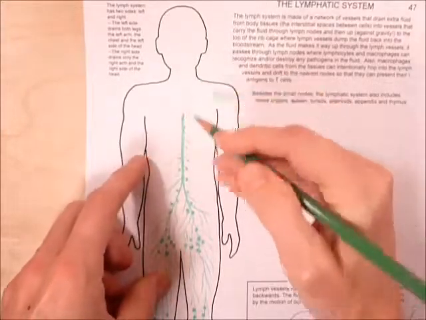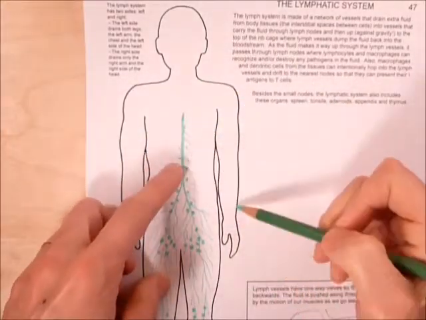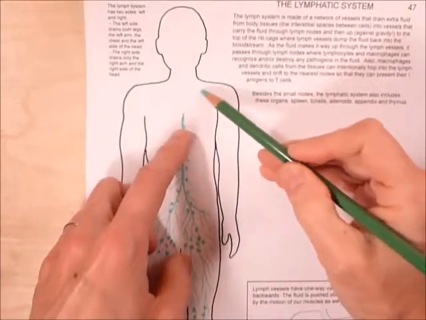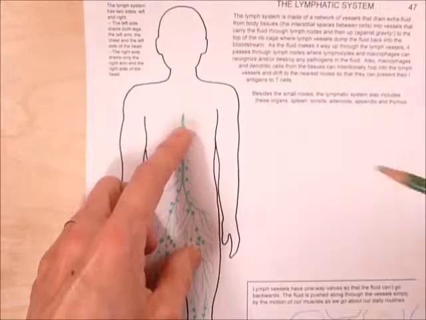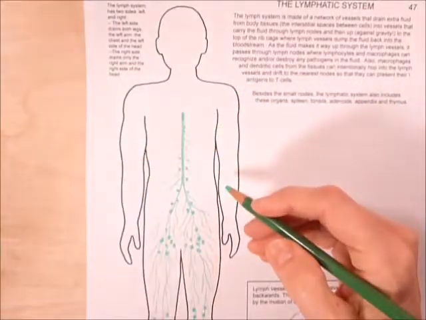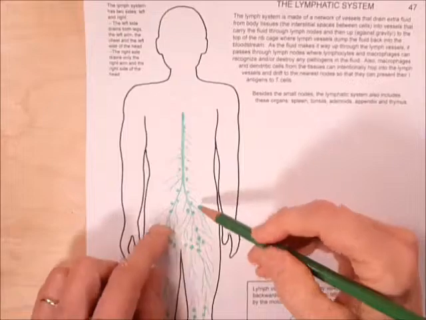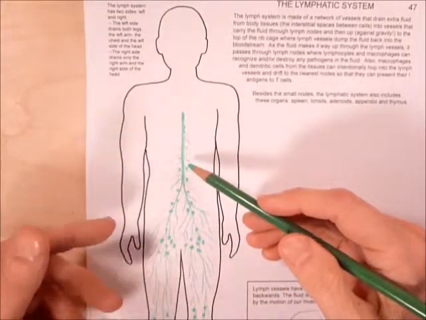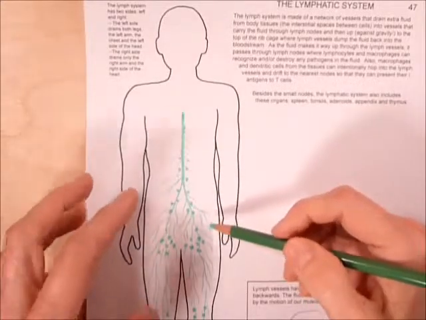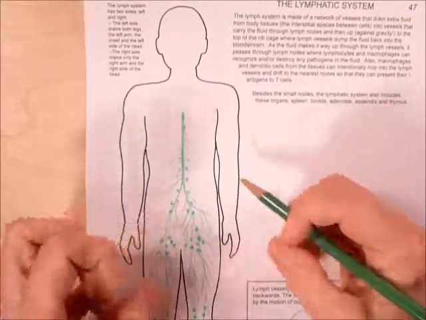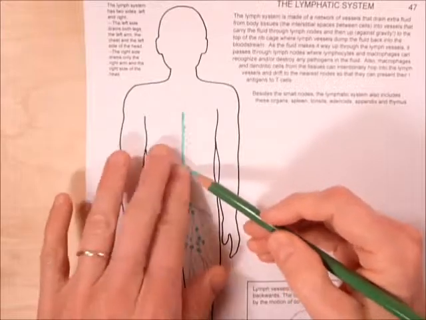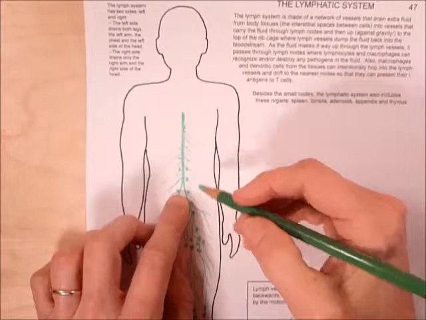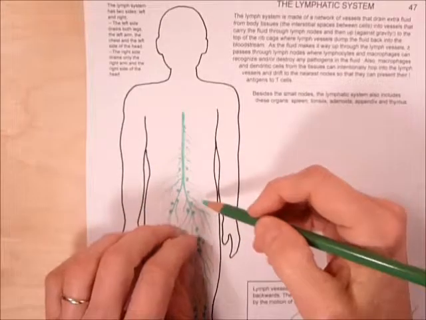Something interesting happens. The ones from this arm are all going to connect up to here, but let's draw what they're going to connect to. The lymph is going to work its way up, and it's not connected to the heart. There's no way to pump it, right? So during the day, when you just move around, your natural movements, your muscles kind of squish the fluid around, and you've got those one-way valves, right? It'll move up a little bit.